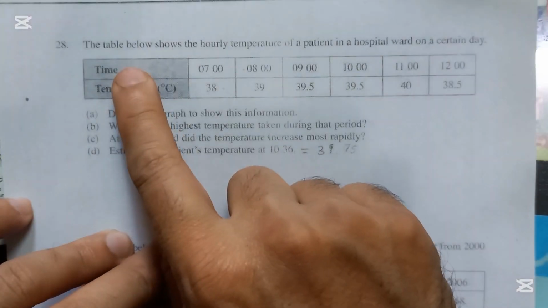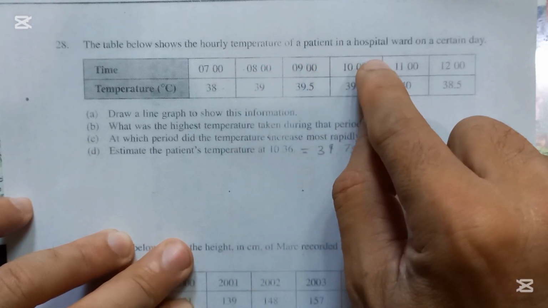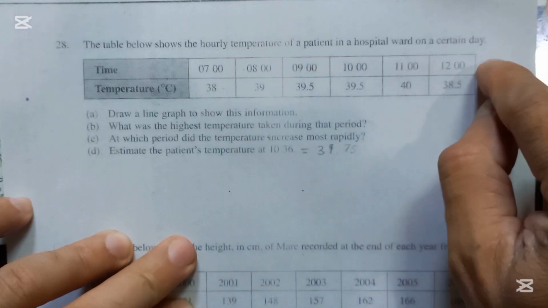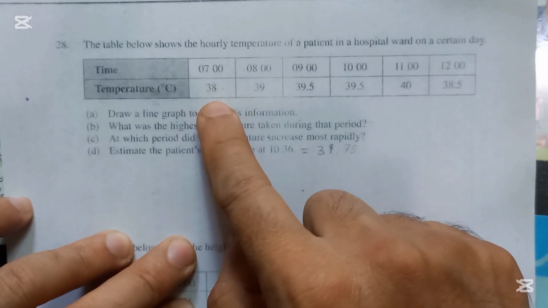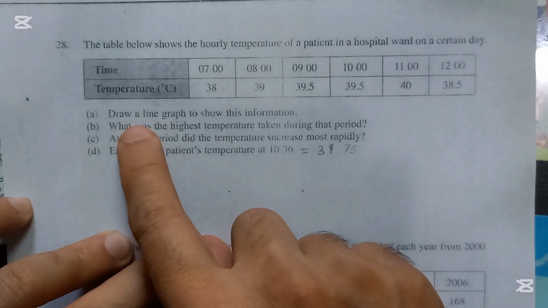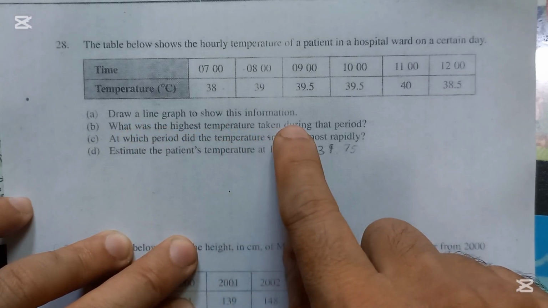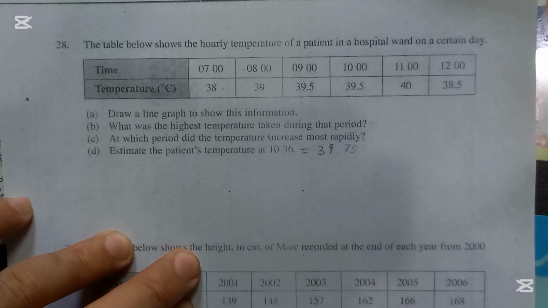Statement of the question is, the table below shows the hourly temperature of a patient in a hospital ward on a certain day. So 7 o'clock 38 degrees, 8 o'clock 39 degrees and so on. Draw a line graph to show this information. So first we have to draw the line graph.